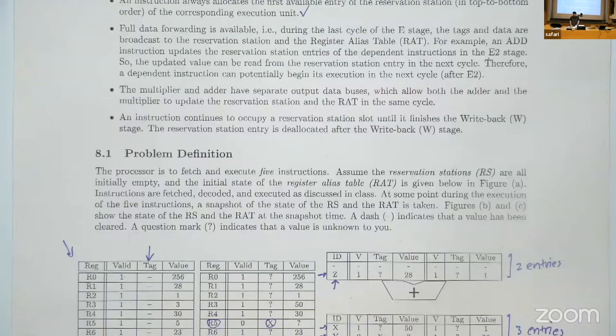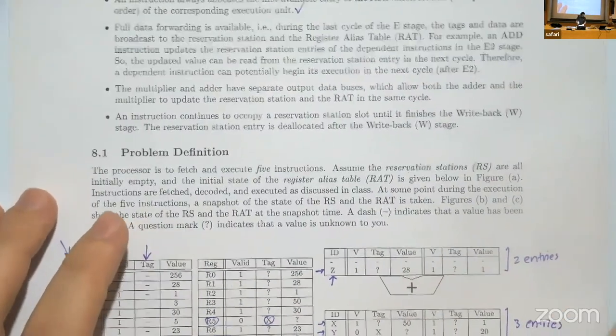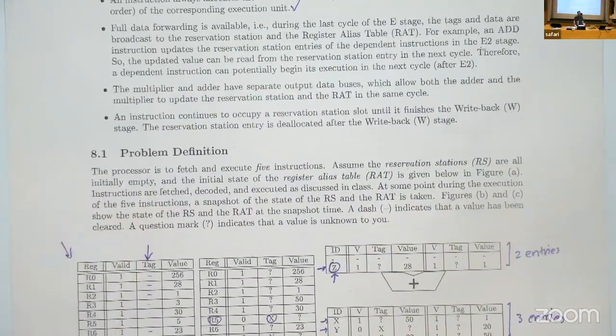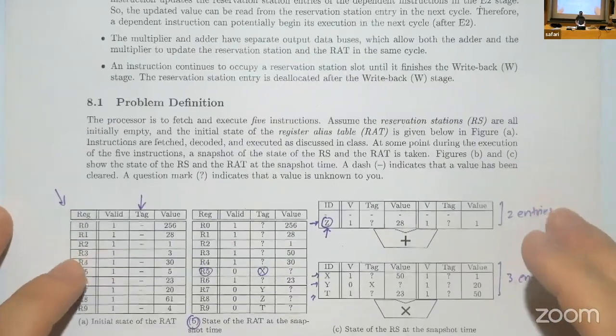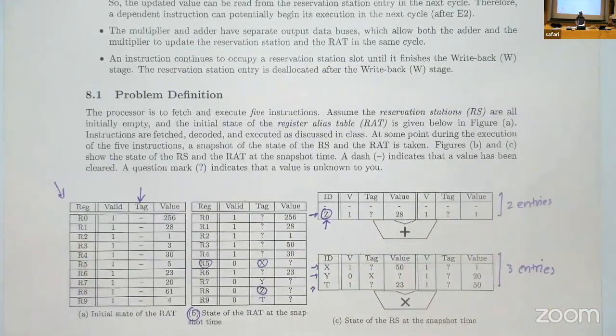So let's see here. We have an addition, right? What is the tag of the addition? It's Z, okay? And to which tag does this correspond? It corresponds to R8. What does that mean? Whenever we finish the computation for the tag Z at the reservation station, we'll update register 8. So for sure, the destination register for this add instruction is register 8.